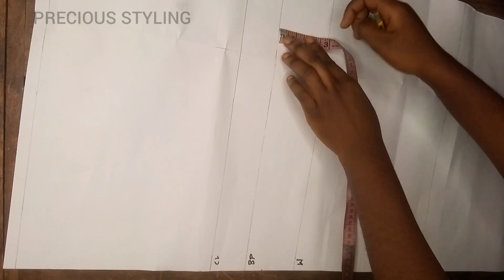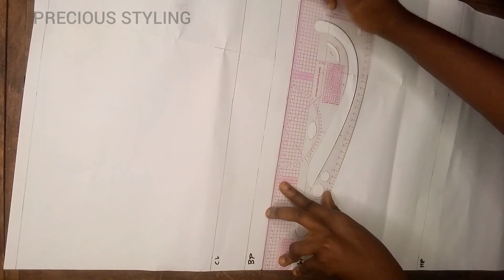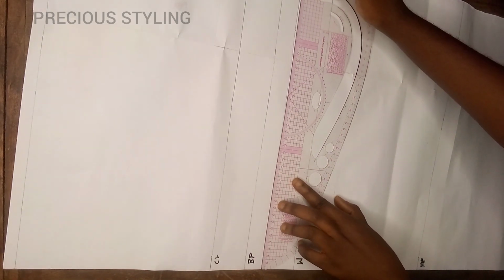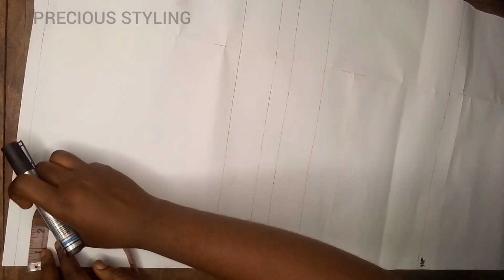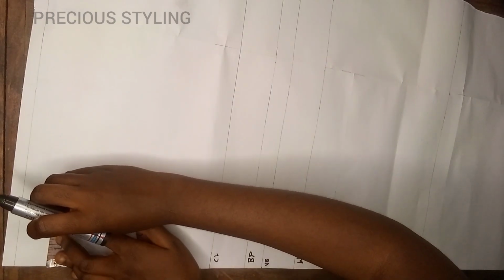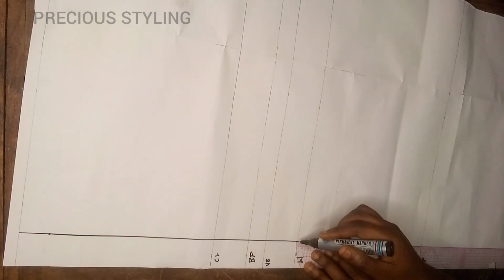You will notice that I didn't mark the underbust line for the back, and this is because I didn't really see the need for it since we're working at the back. However, because this is a tutorial, I just decided to mark my underbust line at the back at 12 inches. So this right here is my underbust line. In most cases, the back usually has a zipper, so I'm leaving out an allowance of 1.5 inches for the zipper, and I'll rule a line all the way down.